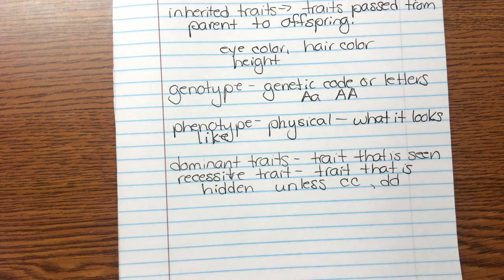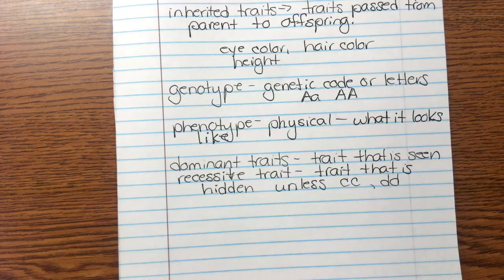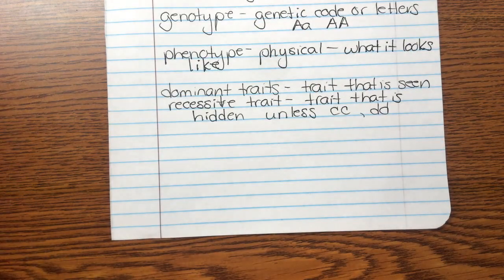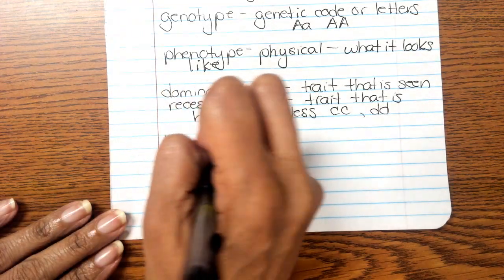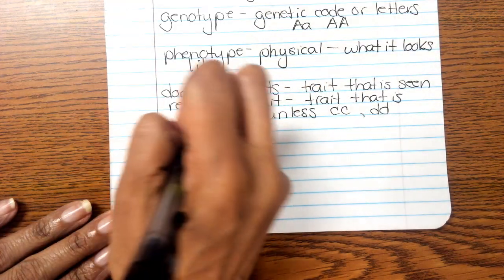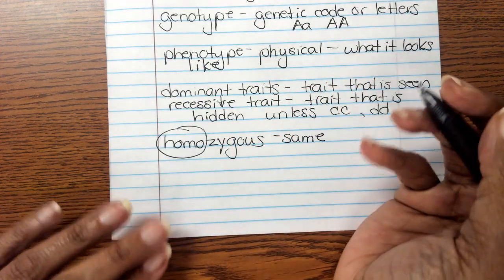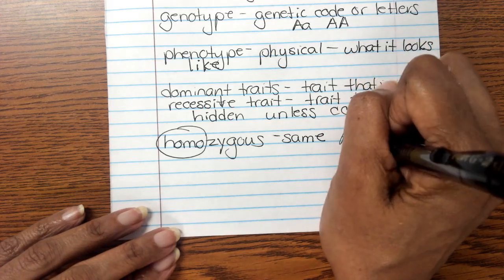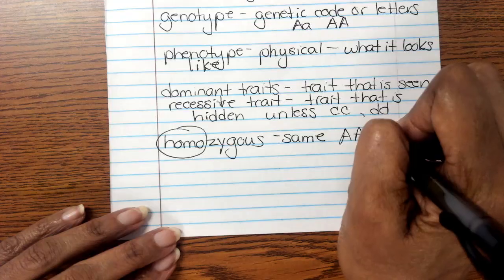All right, continuing on with a little bit more vocabulary before we move into the Punnett squares. Okay, we talked about homozygous. Homo means same. So this would be an example of homozygous.